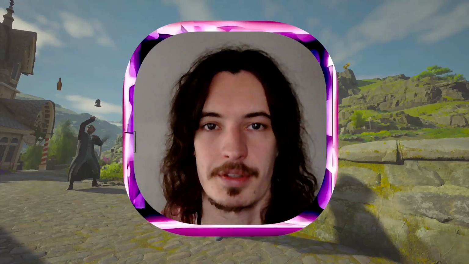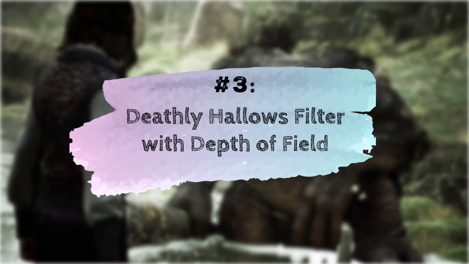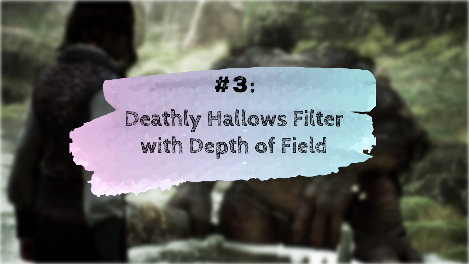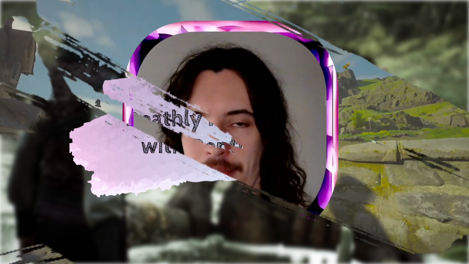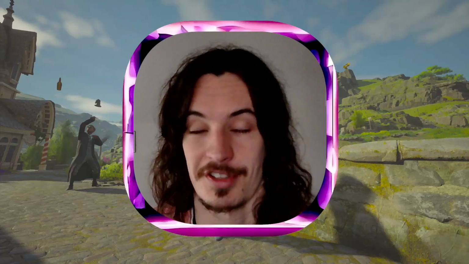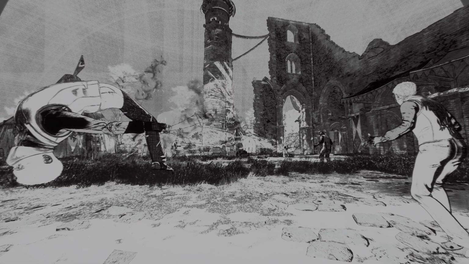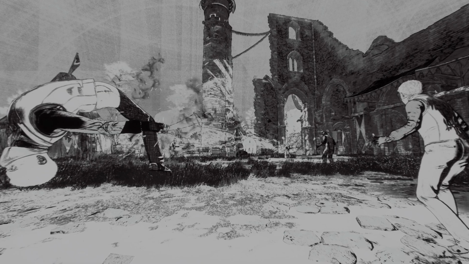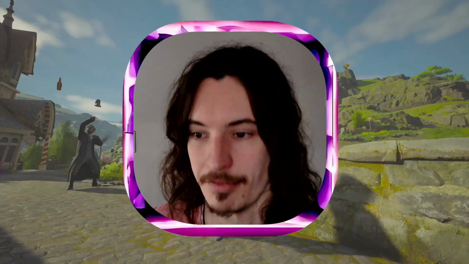So number 3 here is a little bit of an unusual one. It's using the Hallows filter with the depth of field. And the reason it's a bit unusual is because I've only really been able to capture it twice. The first time being with this image you're seeing here. Unfortunately in the final result I didn't end up capturing it, so it just looks like your standard Hallows picture. I did capture it however with this one.